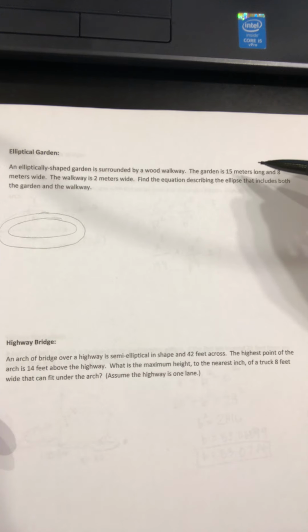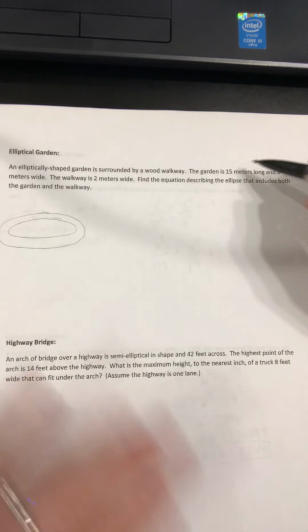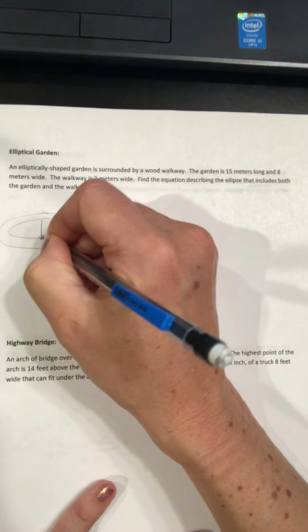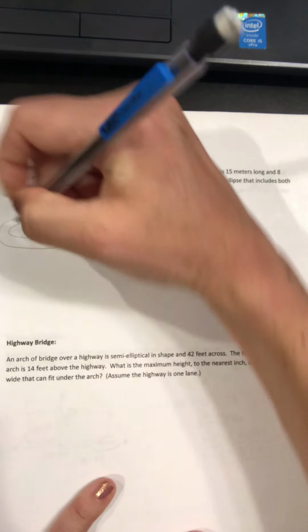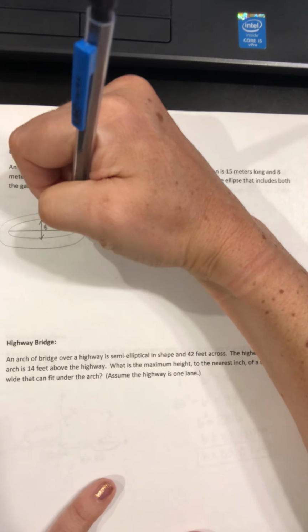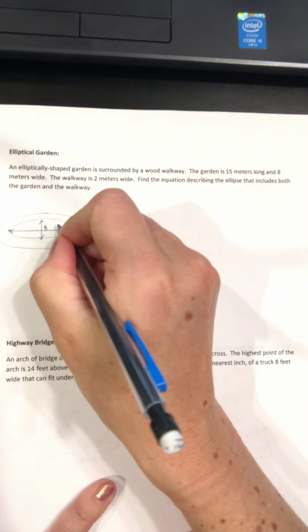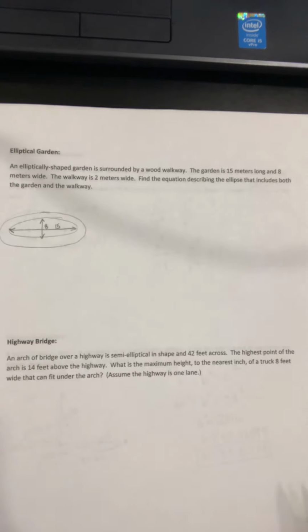The walkway is 2 meters. Find the equation of the ellipse. Now, when they're saying 15 meters long and 8 meters wide, I'm assuming they're telling me this is 8, and that is 15. So we got that. The walkway is 2 meters.